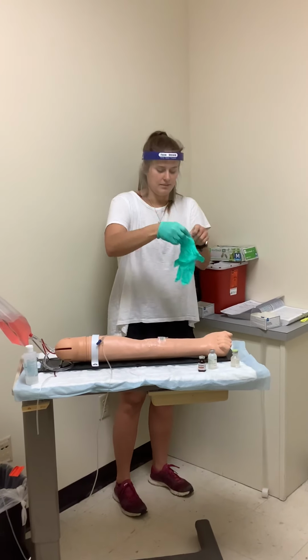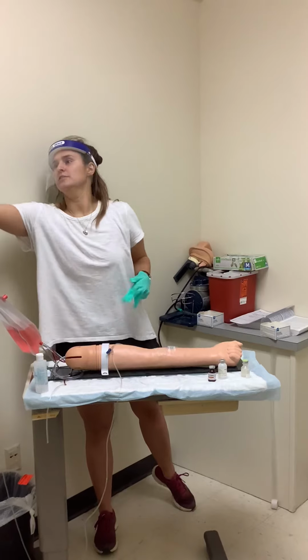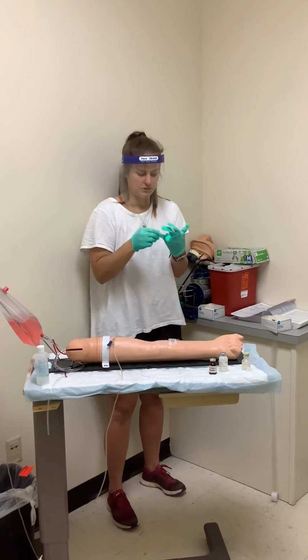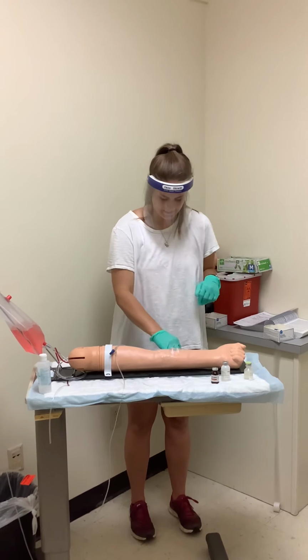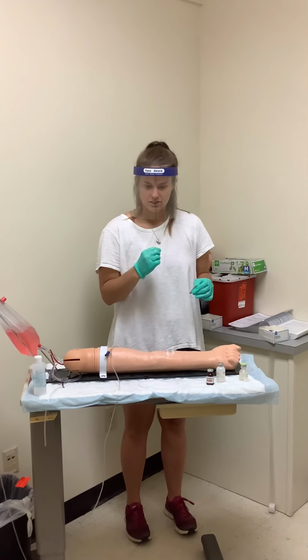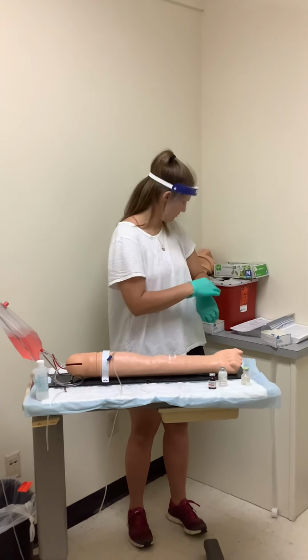I'm checking the medication that is running, which is the normal saline, which we have already checked is compatible with the medication that we are giving. And now I can check if they have any allergies. Do you have any allergies? No? Perfect.